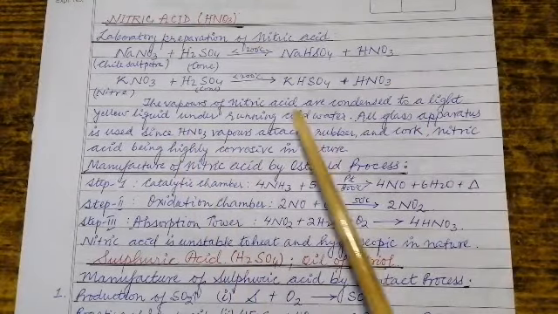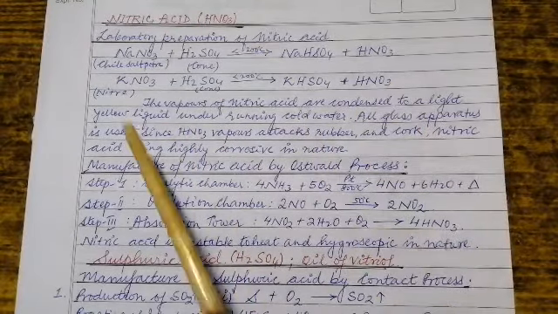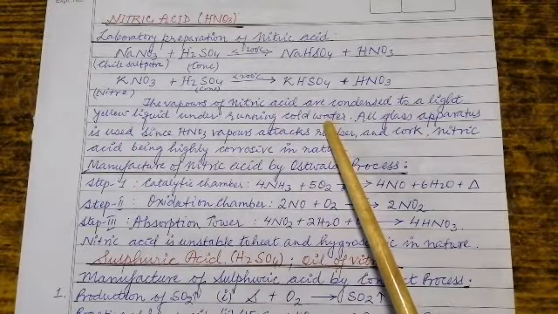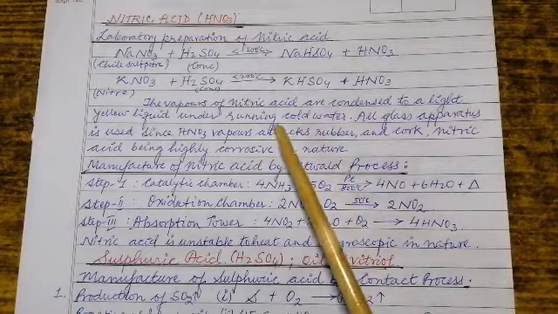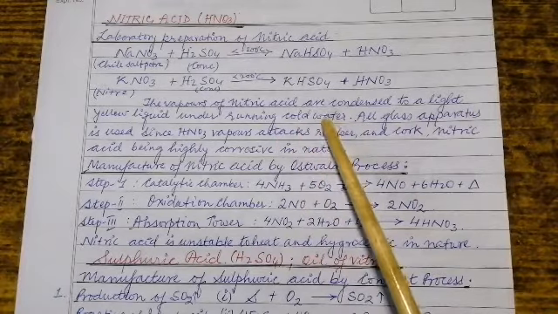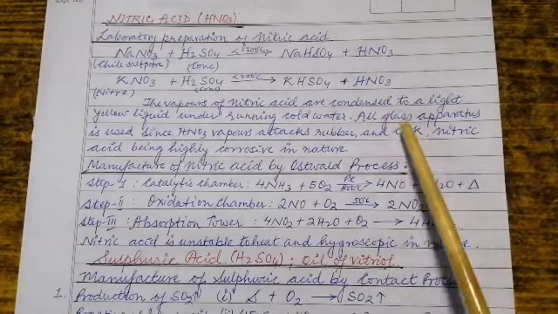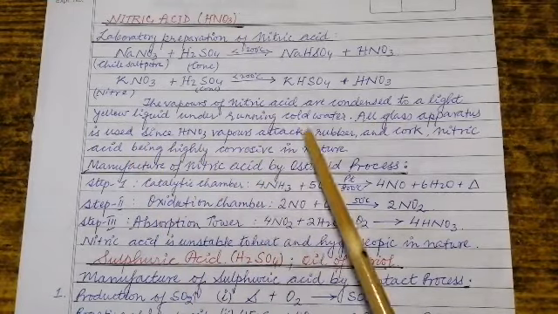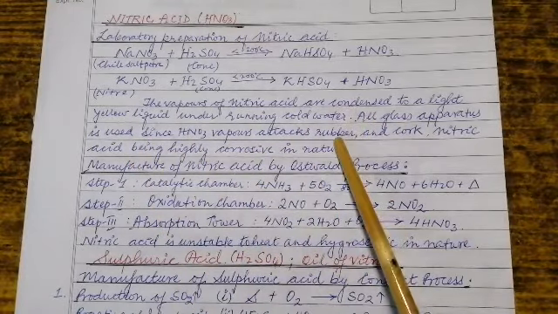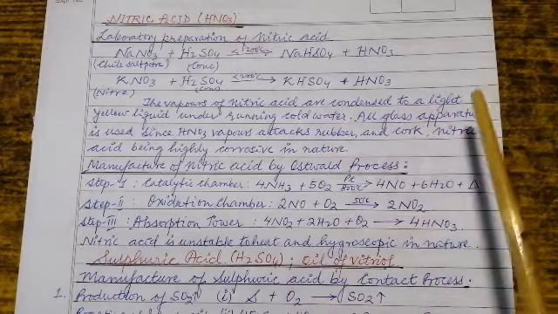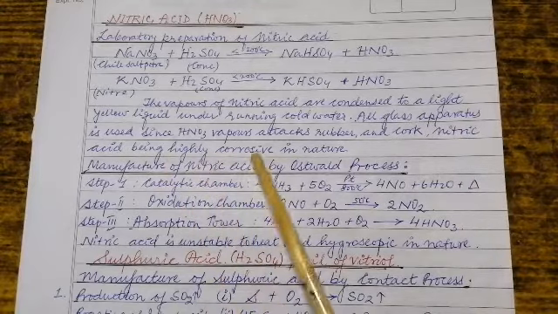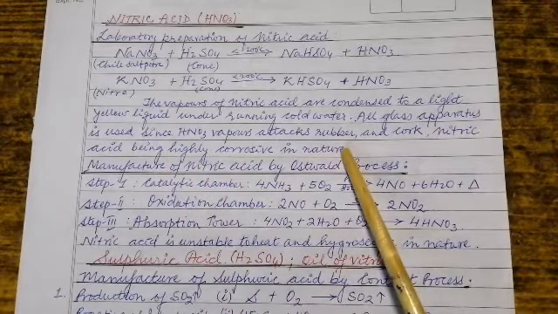Now, the vapors of nitric acid are condensed to a light yellow liquid under running cold water. That means it is collected in a chilled flask. All glass apparatus is used since nitric acid vapors attack rubber, parts, cork, etc. Why? Because nitric acid is highly corrosive in nature.